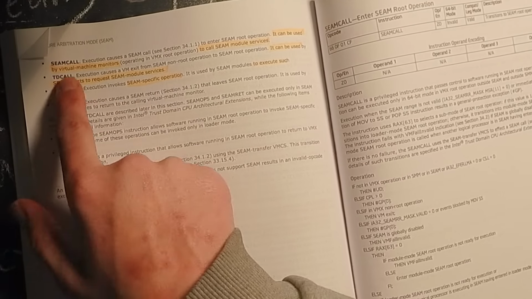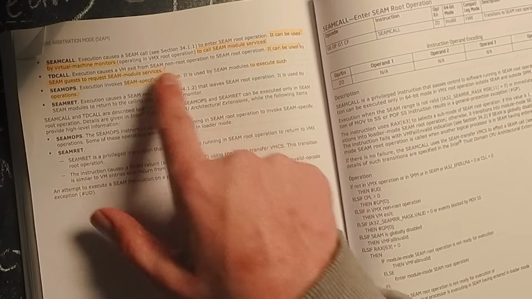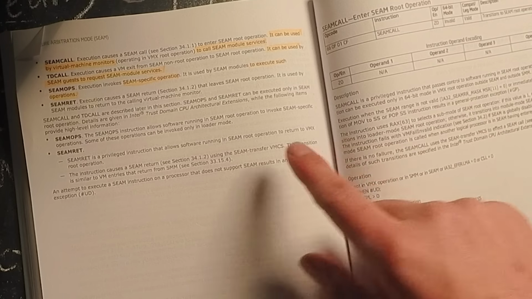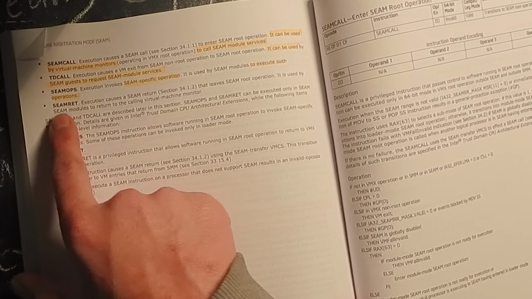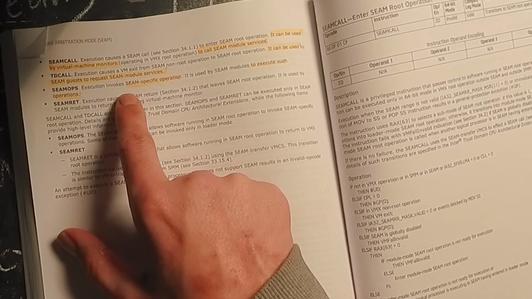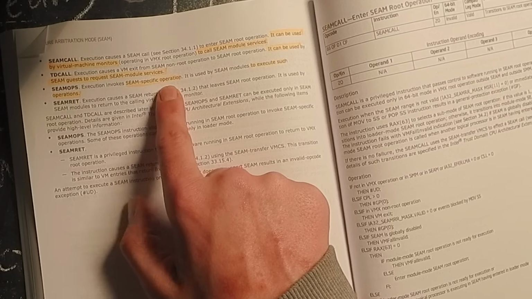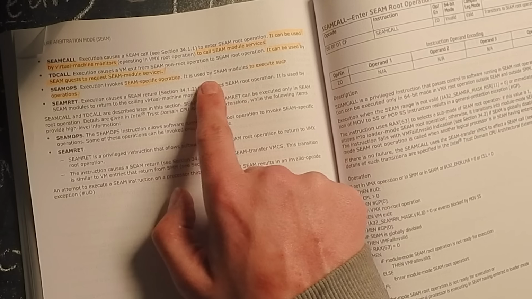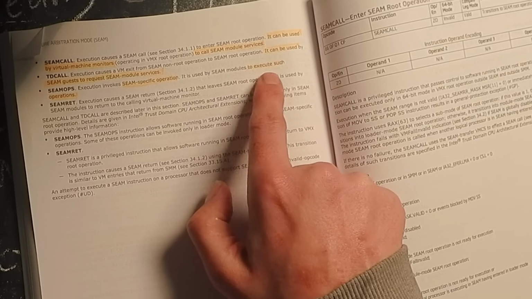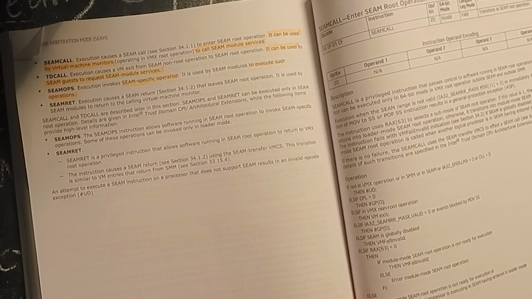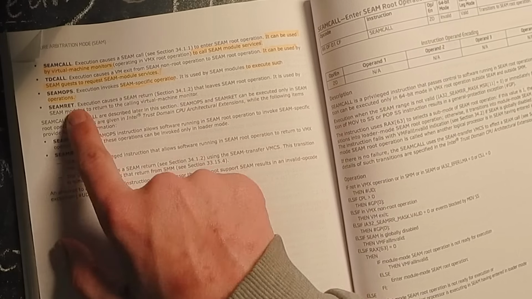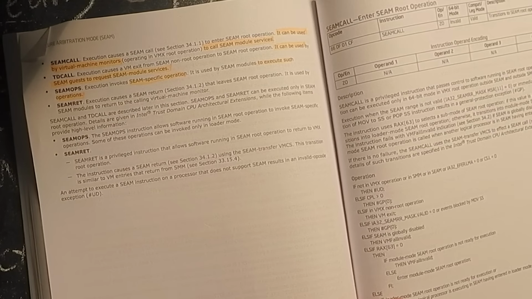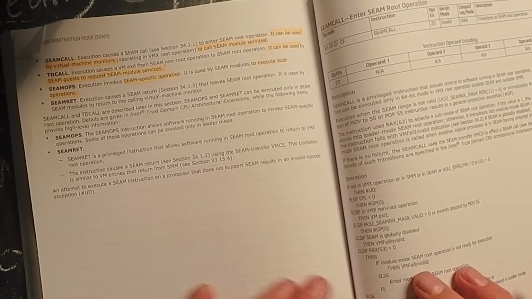And here we talk about the SEAMCALL, which is to call inside of these modules, inside of the hypervisor, and SEAMOPS. This is interesting. It says execution invokes a SEAM-specific operation. It is used by SEAM modules to execute such operations. That's the only thing it says about it. Okay, that tells everything, right?